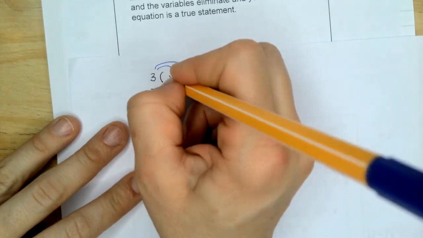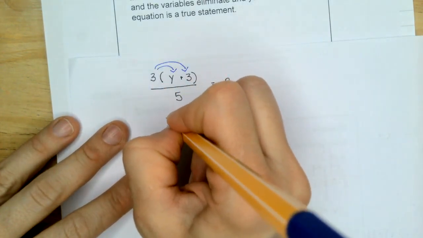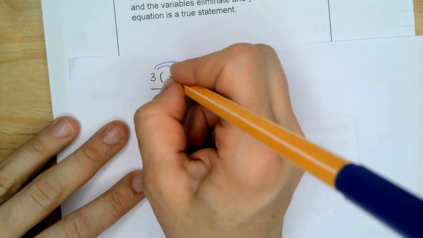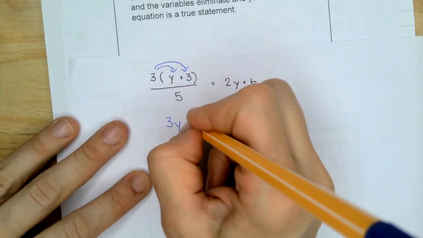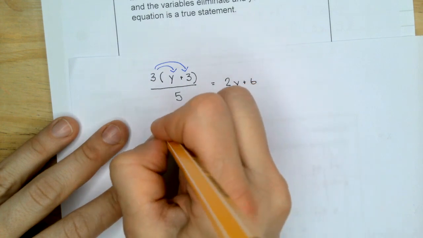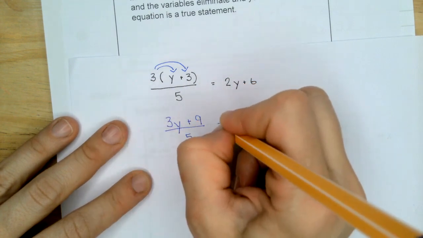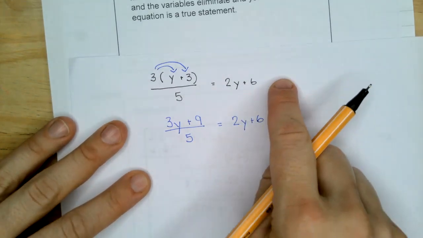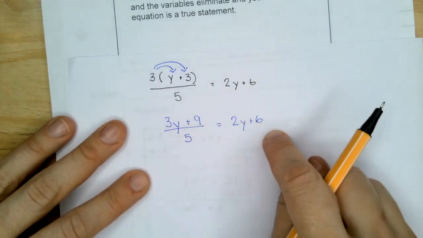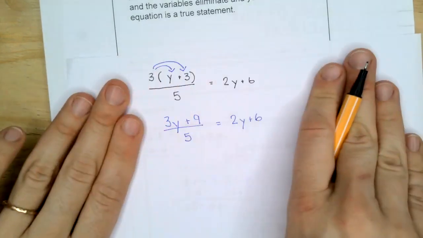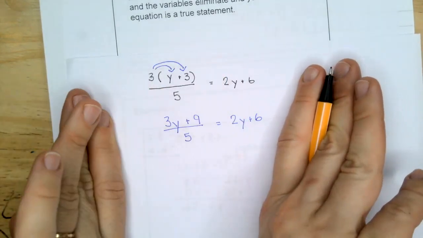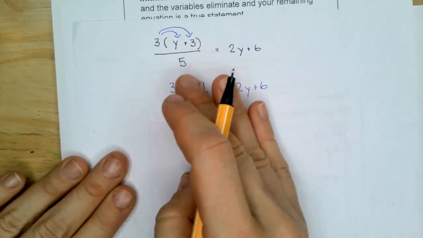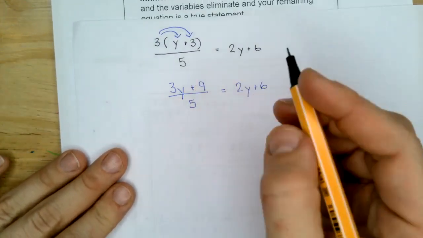3 is going to be distributed to y. 3 times y is just 3y. 3 is then distributed to a positive 3, so it's 3y plus 3 times 3 is 9, plus 9. 5 stays the same. 2y plus 6. If there were any like terms to combine over here, you can combine like terms. As long as things are very separate from each other, you can do 2 steps at once, just so long as they're not interfering with each other, right?